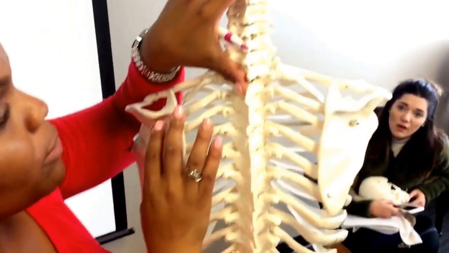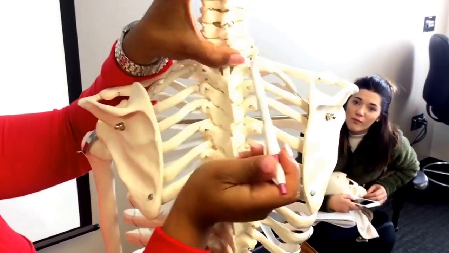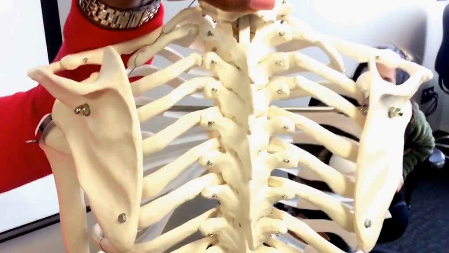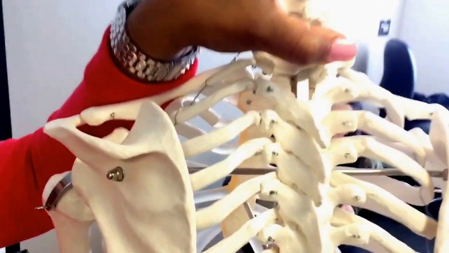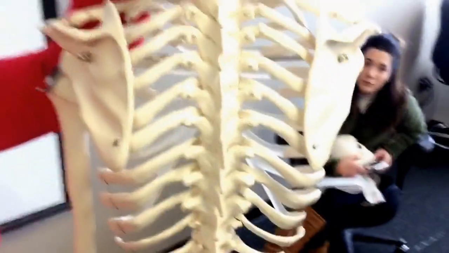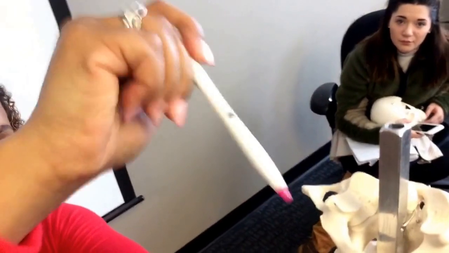Articular process. Like I said, once again, they're easier to move in the cervical region, and then once you go down to the thoracic area. But those two bunny ear-looking structures, right here and here, are the articular processes. Okay. Transverse foramen. Transverse foramen are the holes that are here in the cervical area, and they're on both sides.